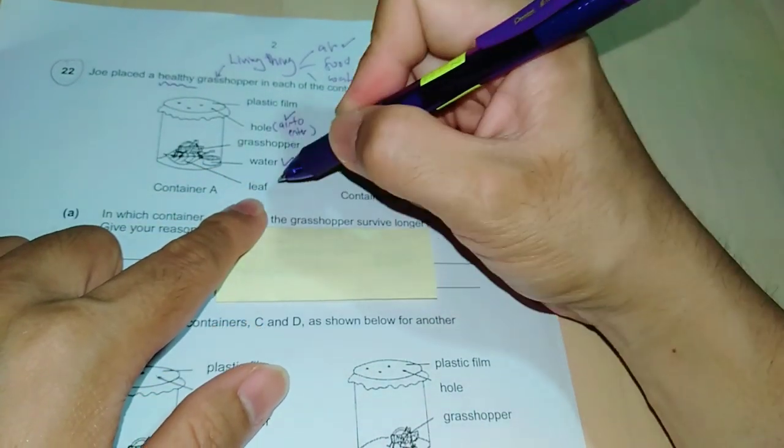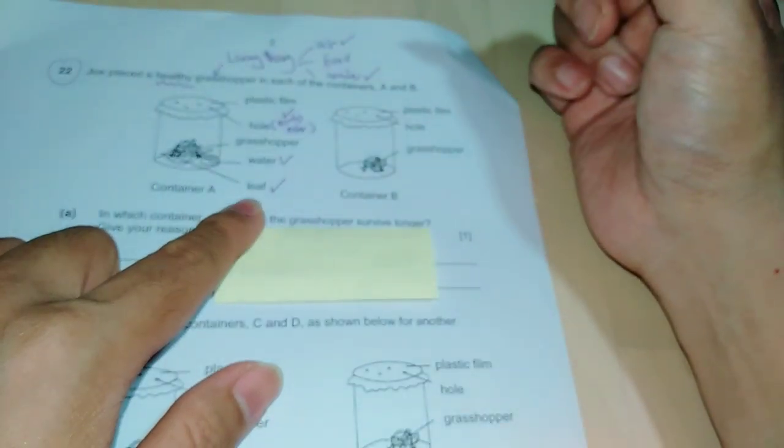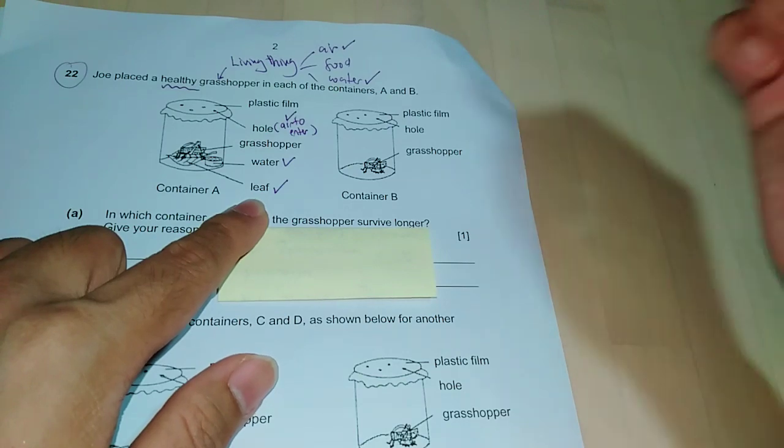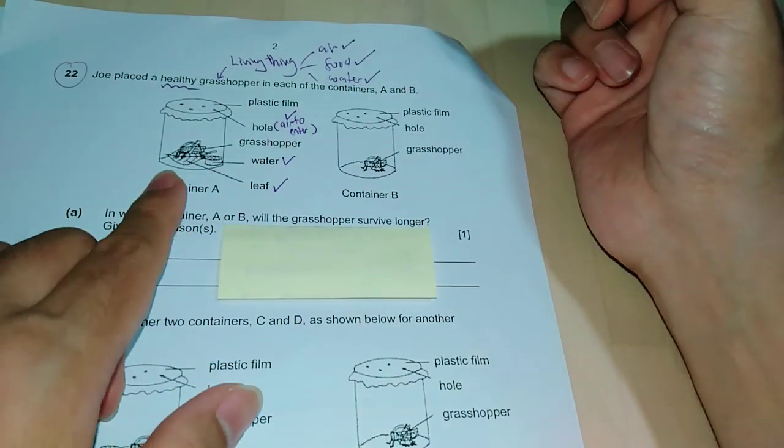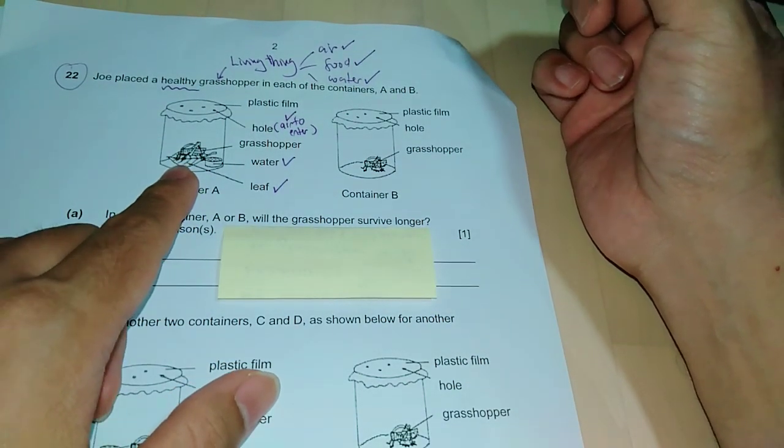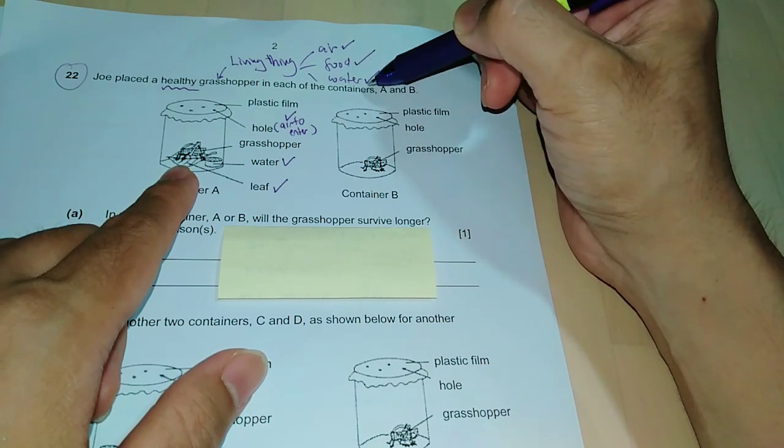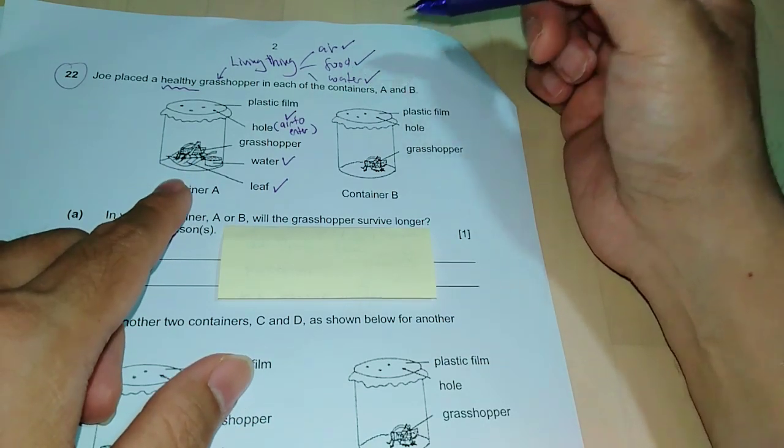And there's also a leaf. Here I'll make an assumption that the leaf is a food source for this grasshopper. So there's food. The grasshopper in container A is very fortunate. It has air, food and water, so it should survive quite well.